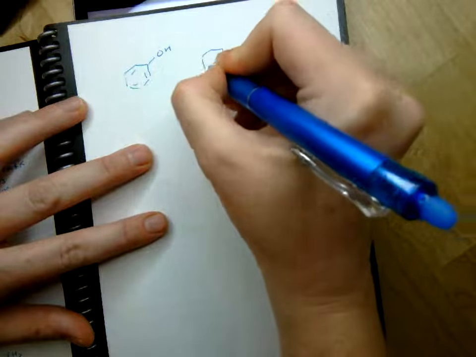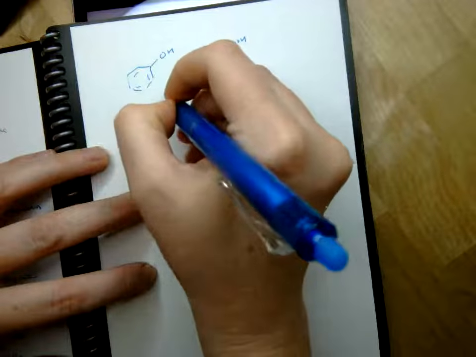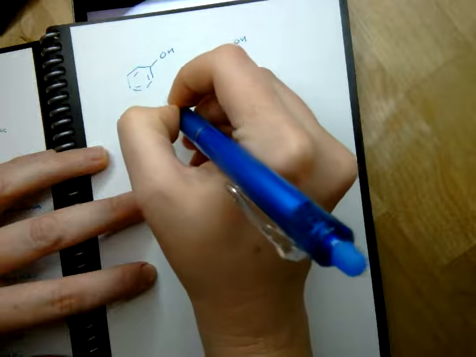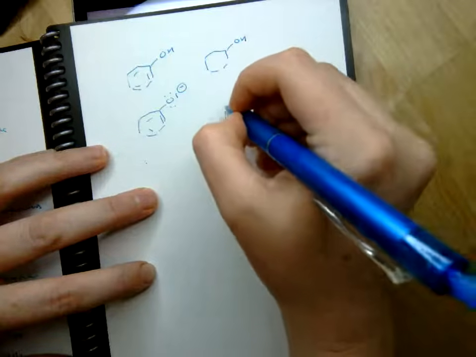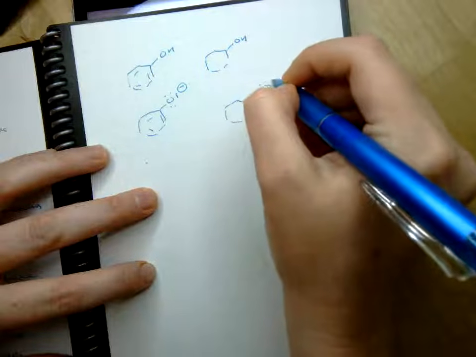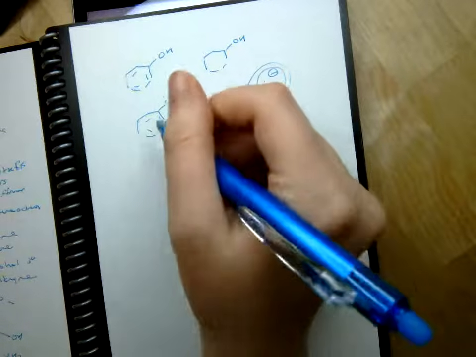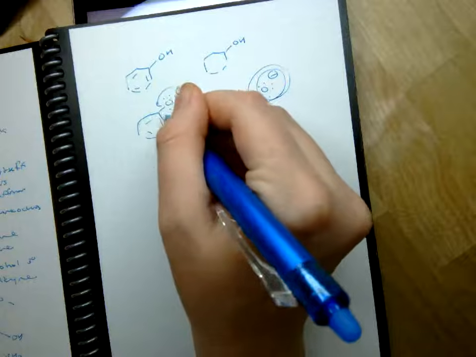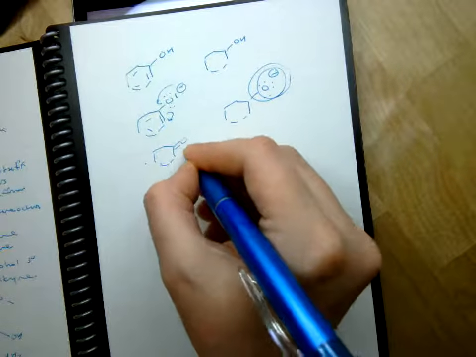this is phenol and this is cyclohexanol. If both of these lost their hydrogens, their protons, this negative charge is focused on the oxygen atom, but this one is able to be distributed around the ring due to resonance.